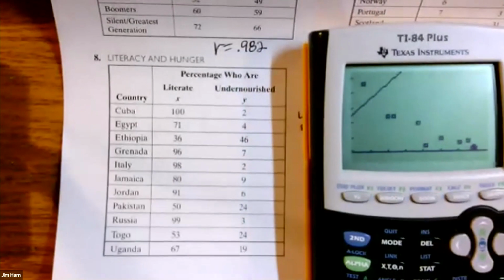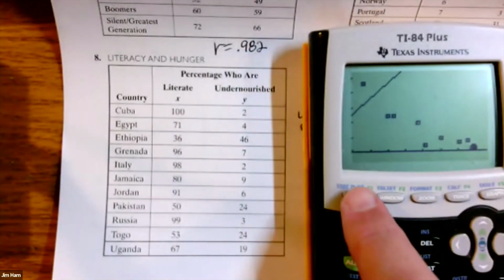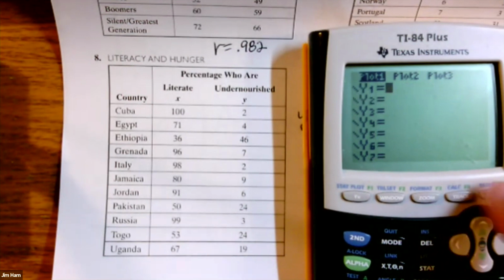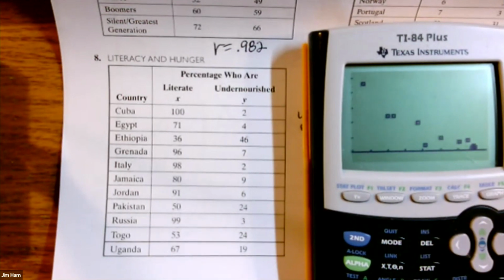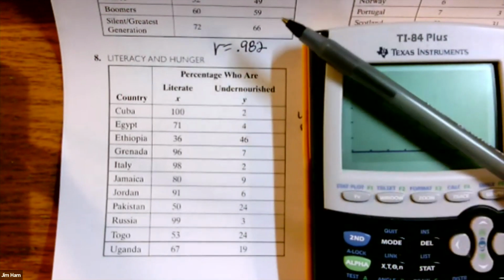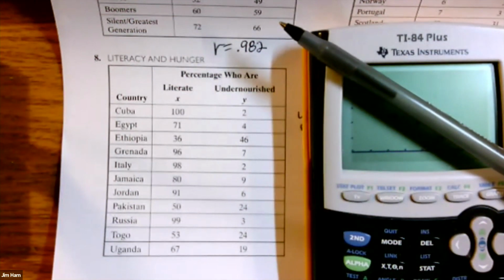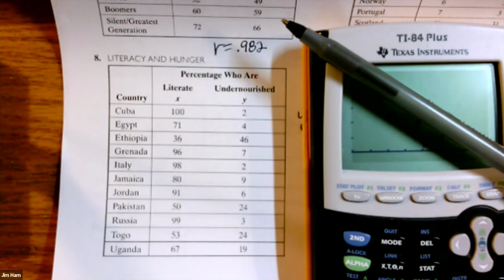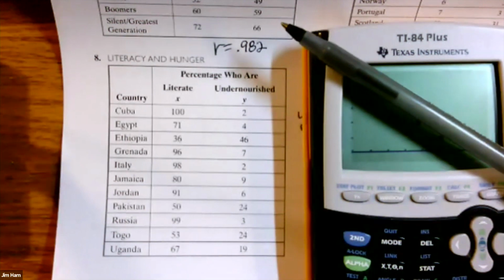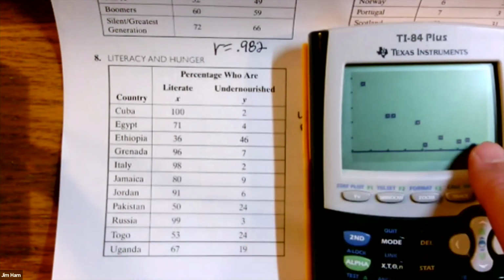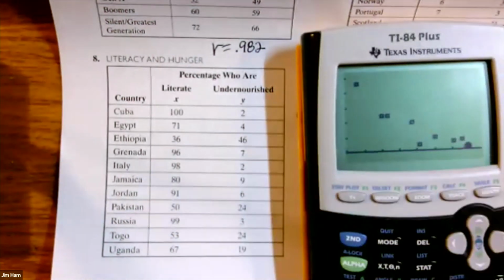Okay, you can see mine, I left over this equation I didn't get rid of, so I'm going to clear that out. So here's the scatter plot, and here's one where you have a negative relationship, because if you draw the line of best fit, you'll see that it's certainly a downward trend. As X increases, as the percentage of individuals who are literate in a society increases, the undernourished rate goes down. As X increases, Y decreases, and you see this trend.